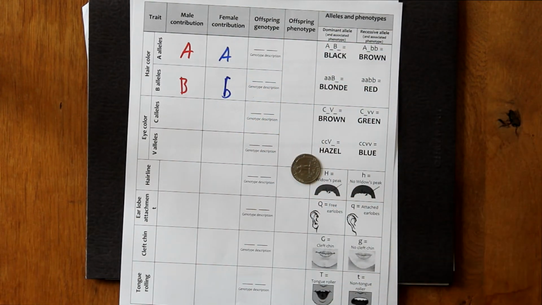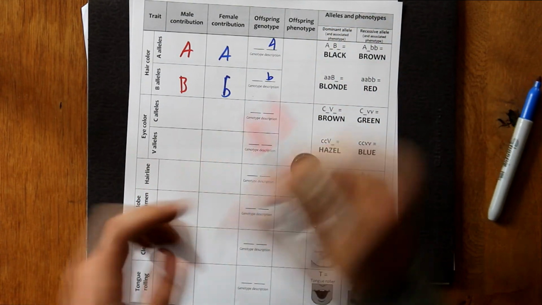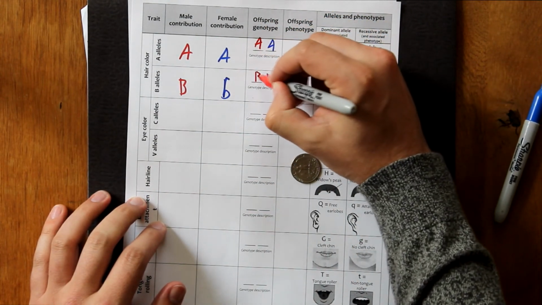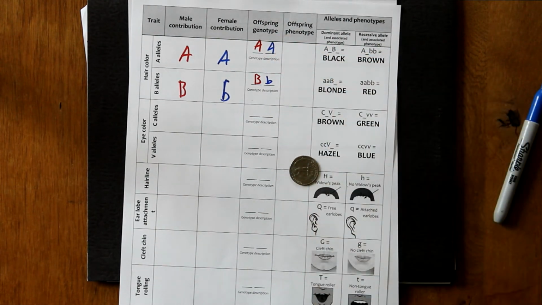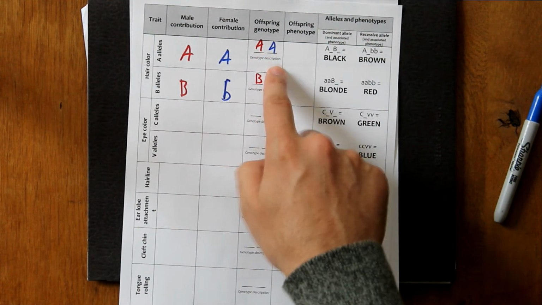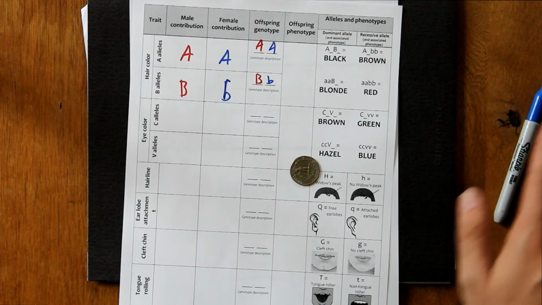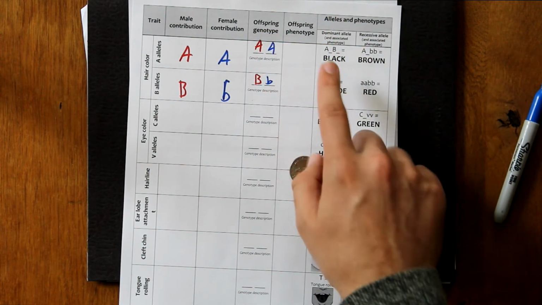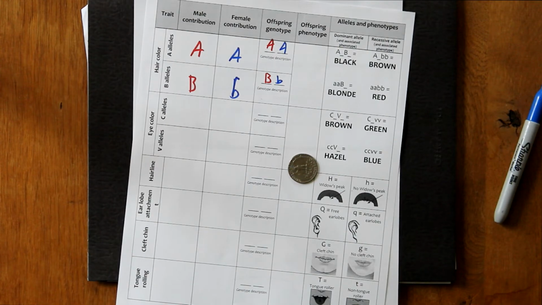So the genotype: they are homozygous dominant for the A and heterozygous for the B. So there would be capital A, capital A, capital B, lowercase b. Now you have to find out where that is over here. You might have already noticed we have two capital letters. That means right here, this person has black hair. So we've got black hair.